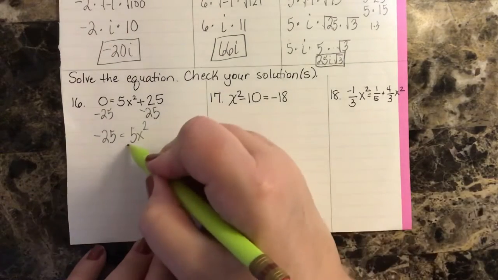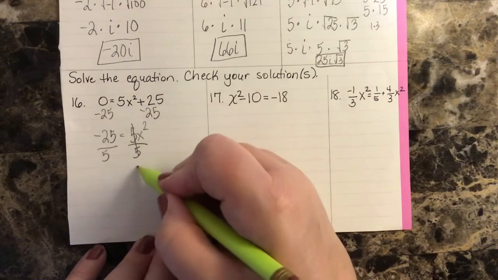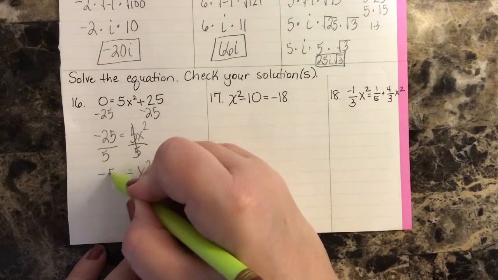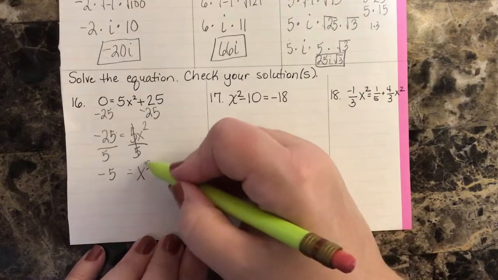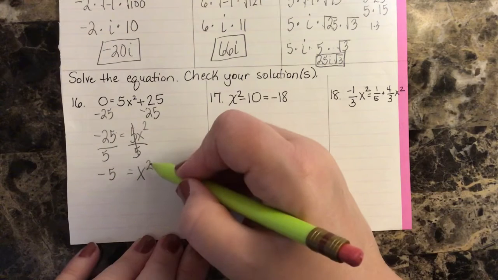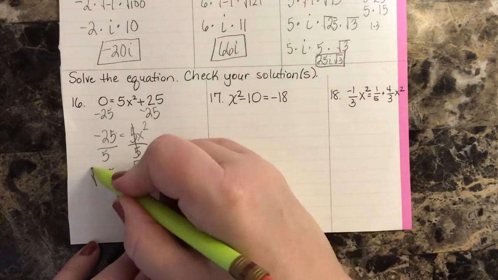We're going to divide by 5. Negative 25 divided by 5 is negative 5. If this were a linear equation, we'd be finished, but it's a quadratic. To finish solving a quadratic, you take the square root of both sides.